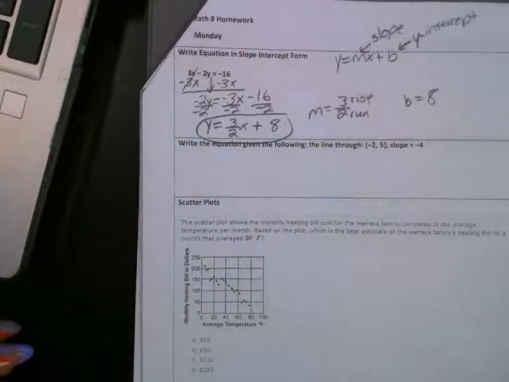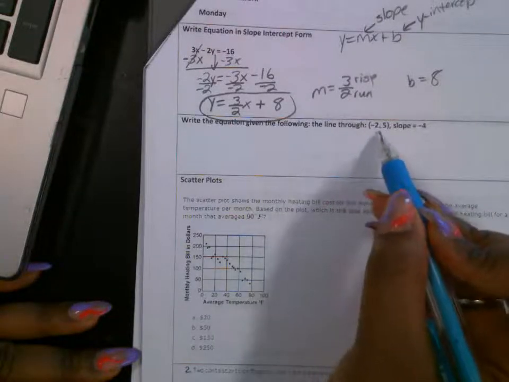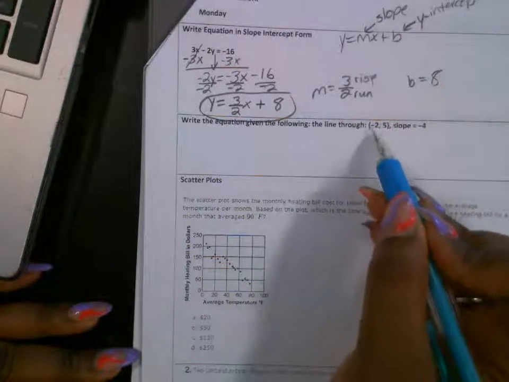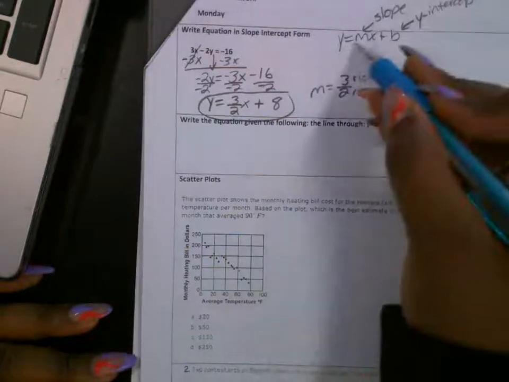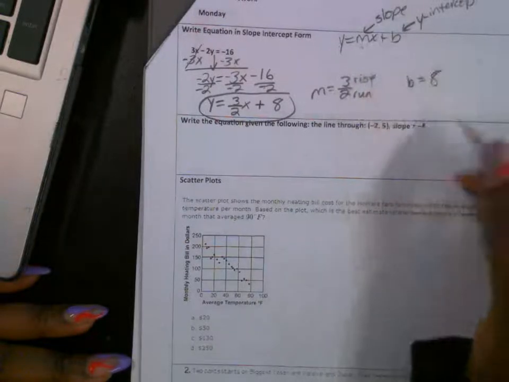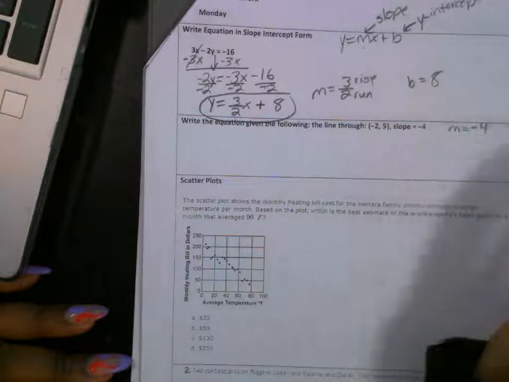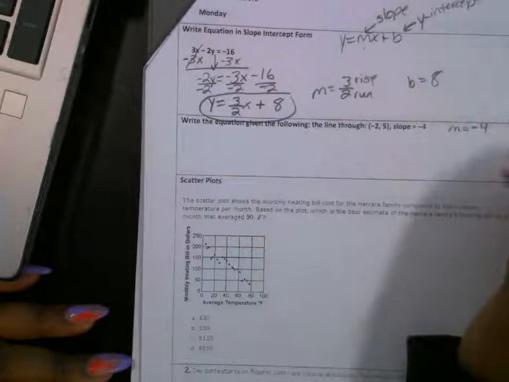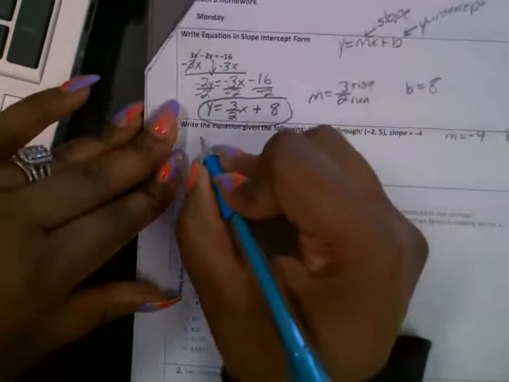All right. Number 2, the second one. Write an equation given the following. Okay, the line goes through this point, and the slope is this. So remember, when you're writing an equation in slope-intercept form, the first step is to find your slope. Your slope is already found. They tell you that m is a -4. So now you need to just find b. What is b? So in order to find b, you use the slope-intercept form.